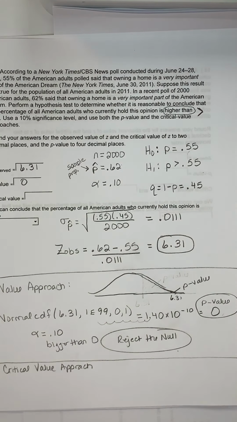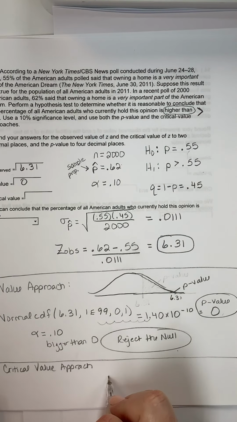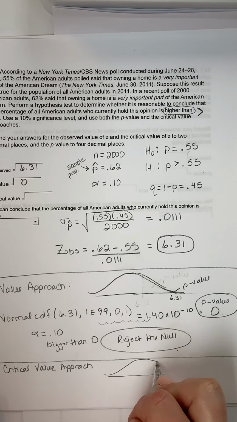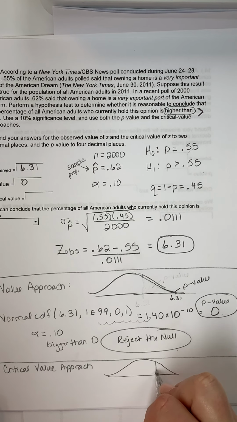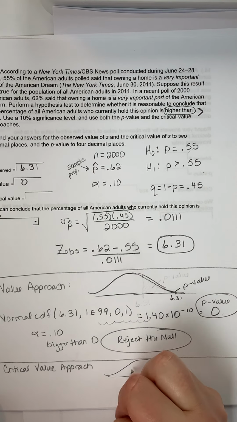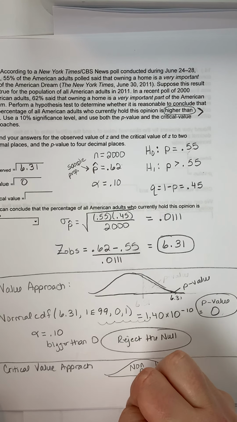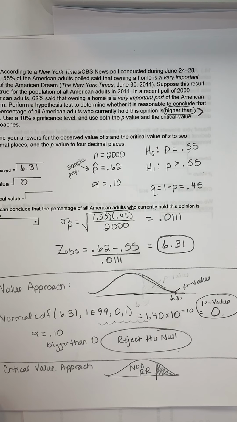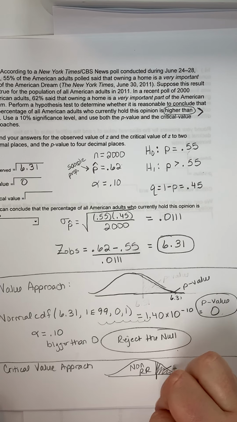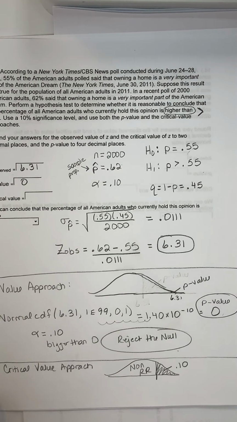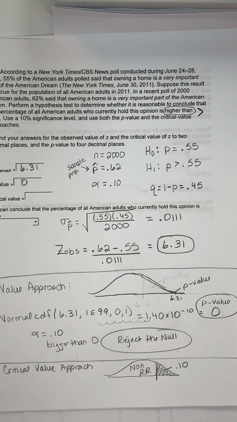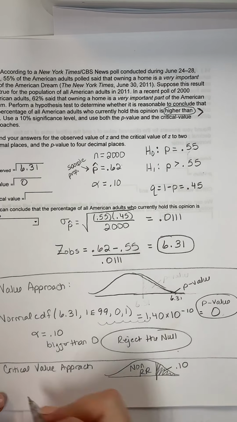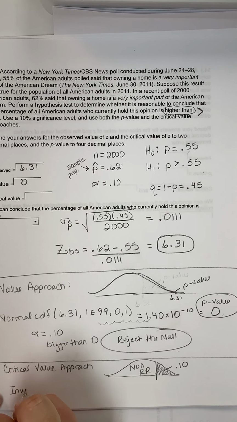If I were to draw this, we have a right-tailed test. I don't know what my critical value is, but it better be positive. Now we have regions, a non-rejection and a rejection. And now this area is alpha. Remember, that's a little different than what we're used to.